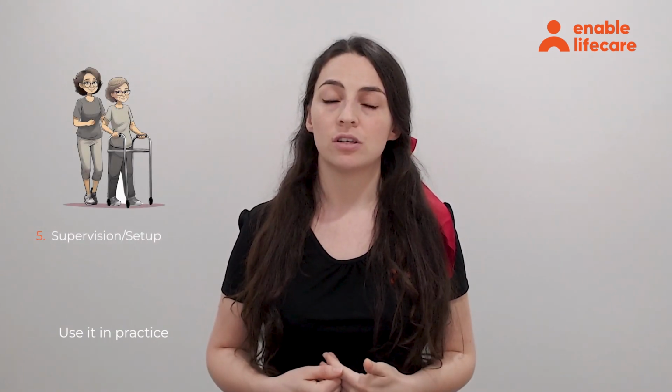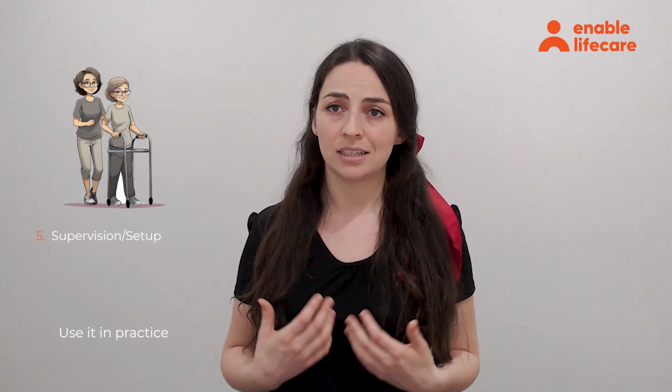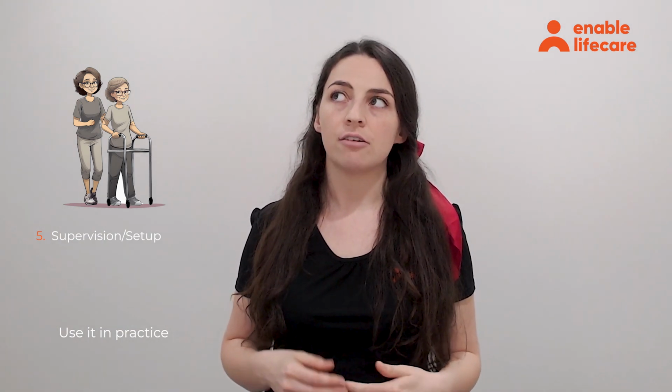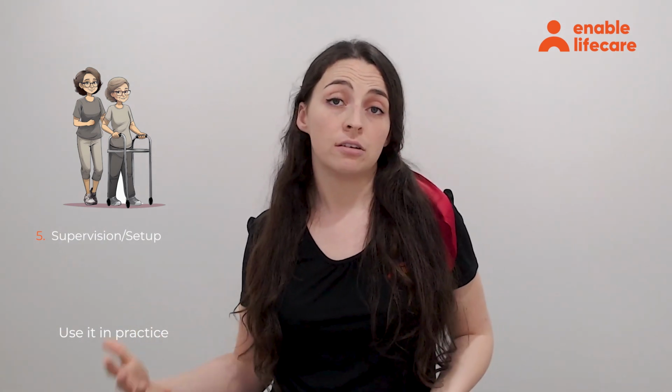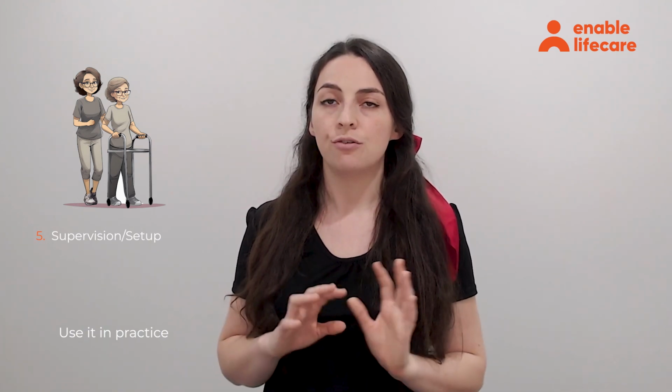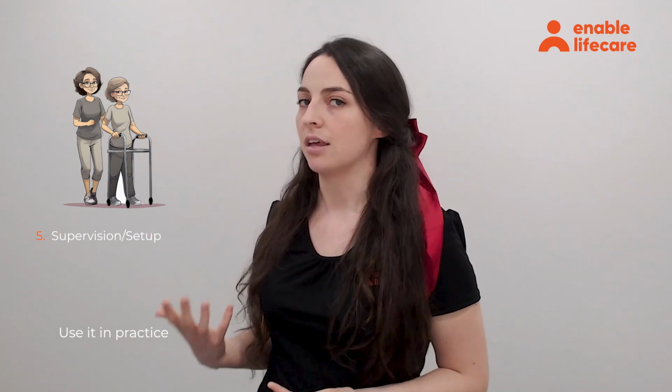And this is where the person will need supervision or setup. So it could be that my client is being supervised by their carer just to make sure that they're doing it safely, or it could be that they are receiving cueing, or the environment is being set up for the activity. But no physical contact, but now there is another person involved.